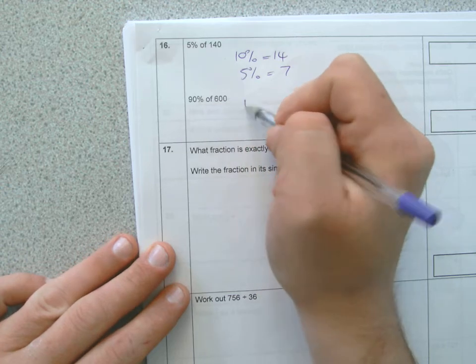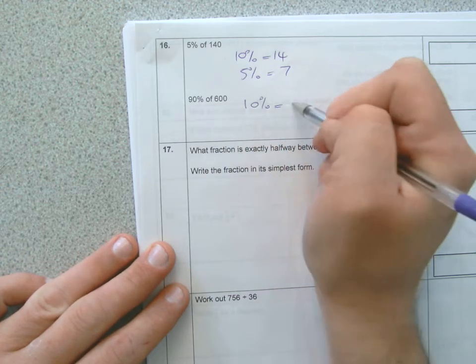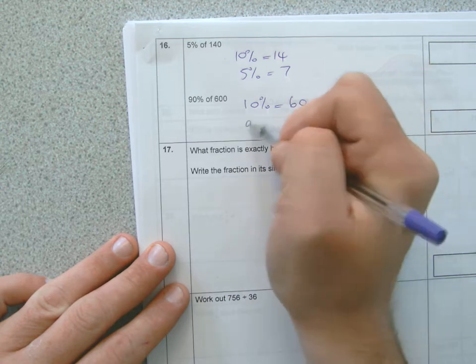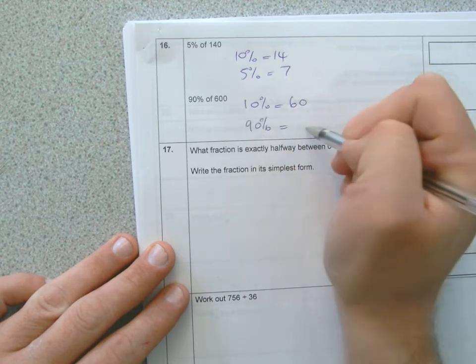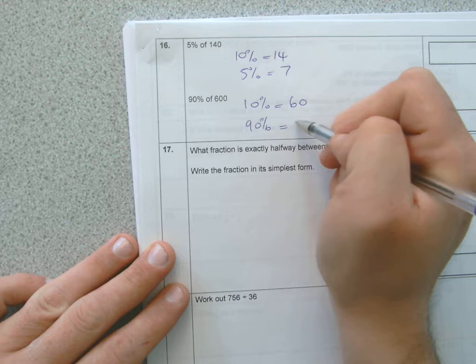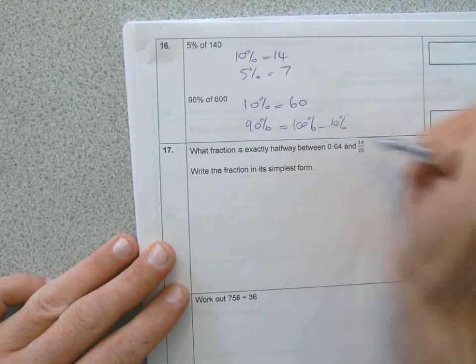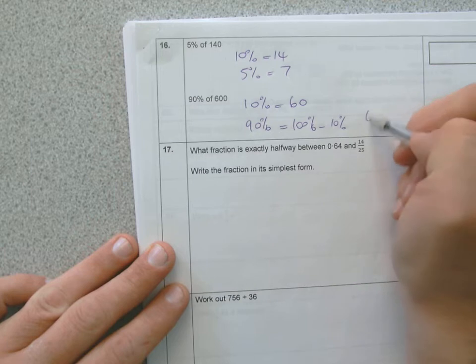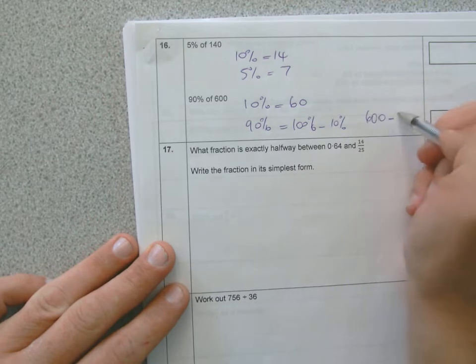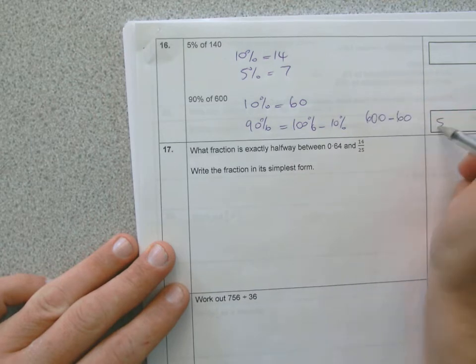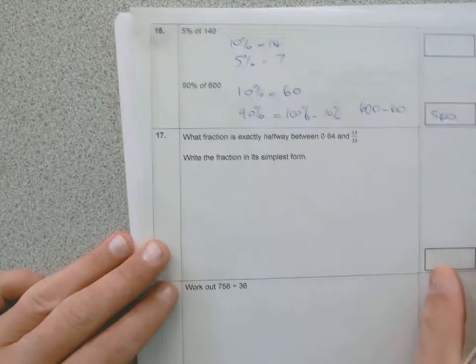Well, what I do is I work out 10% first. 10% is 60, and then to get 90%, you can think of 90% as like 100% take away 10%, can't you? So 100% is 600. Take away then 10%, you end up with 540.